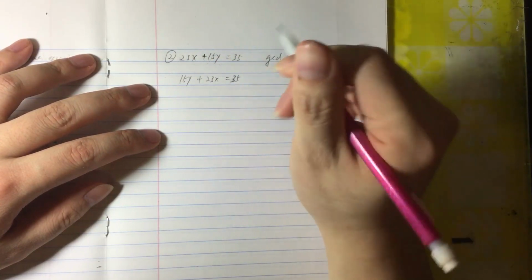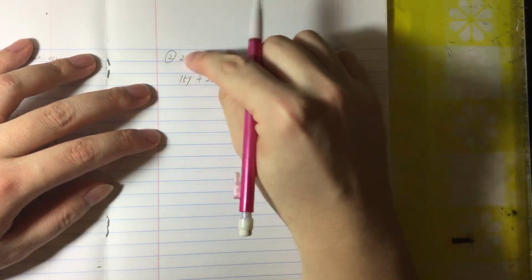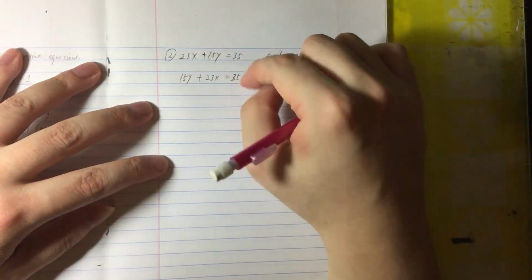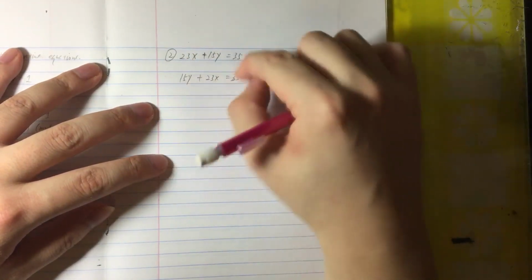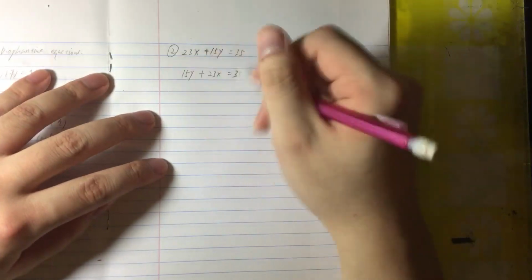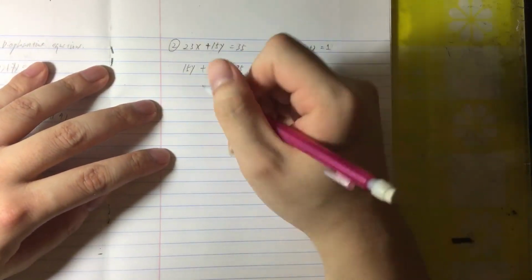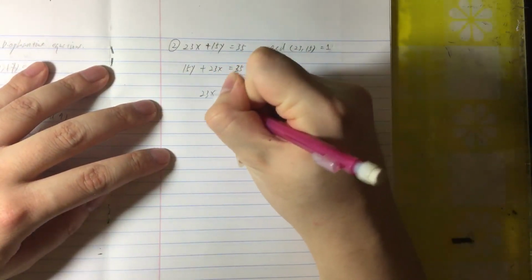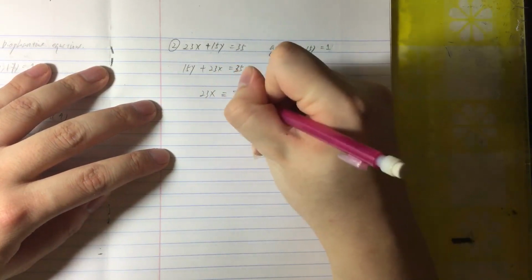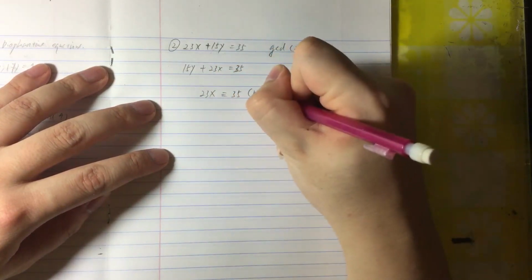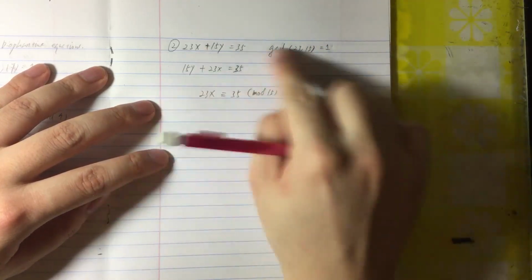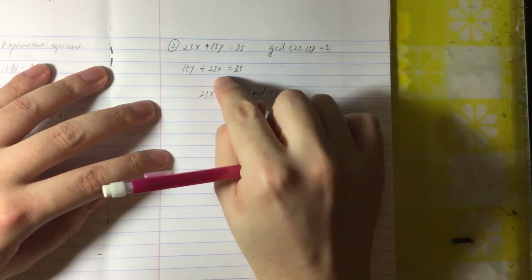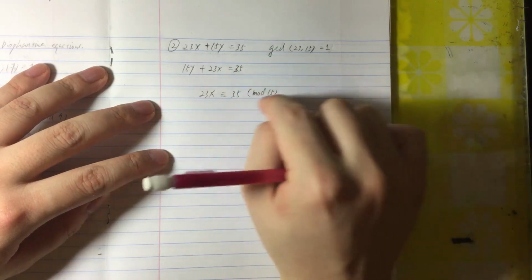Next, rewrite this equation as a linear congruence. This equation can be rewritten as 23x congruent to 35 mod 15.